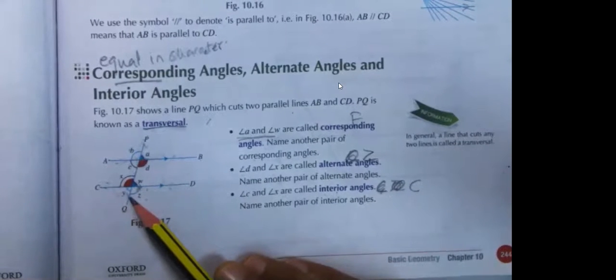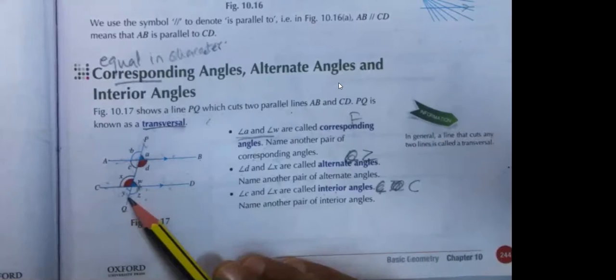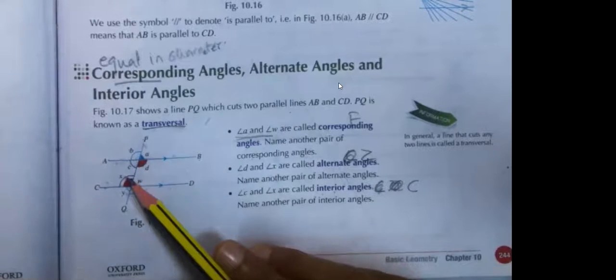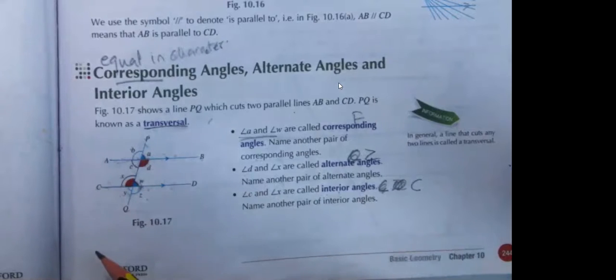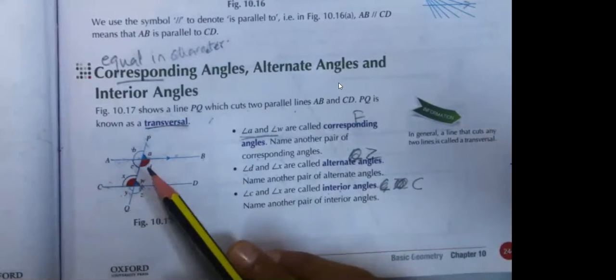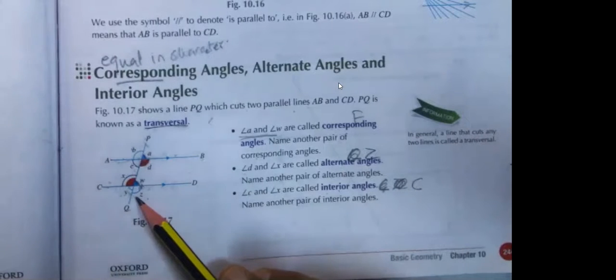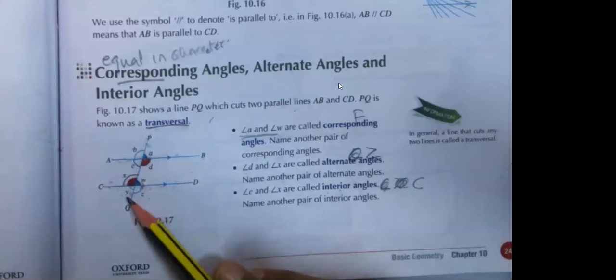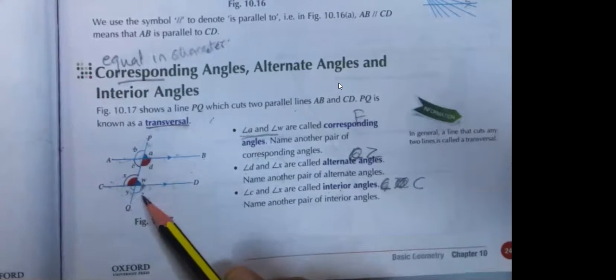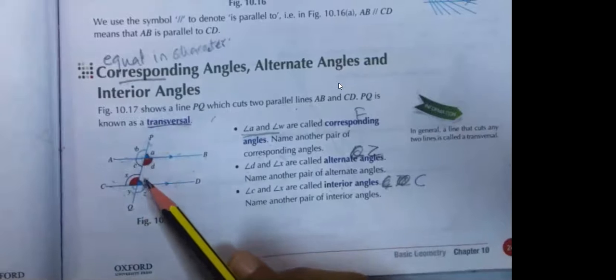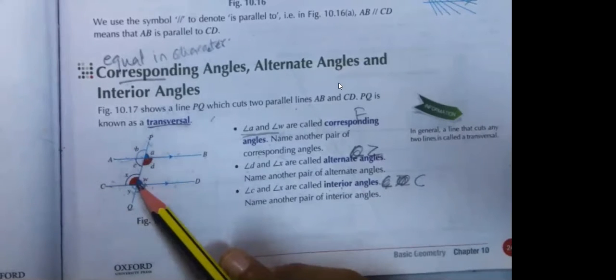B and X. Very good job. Any other pair? D and Z. Very good. So C and Y, D and Z, A and W, B and X.